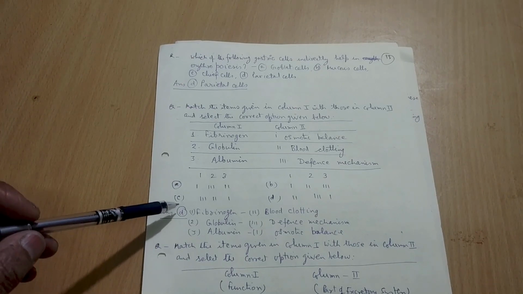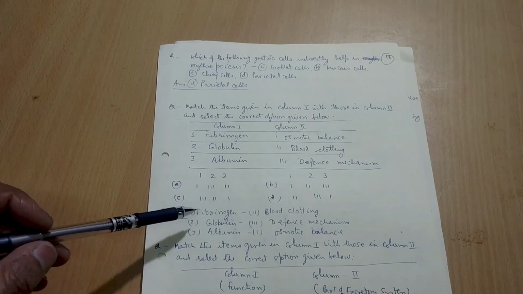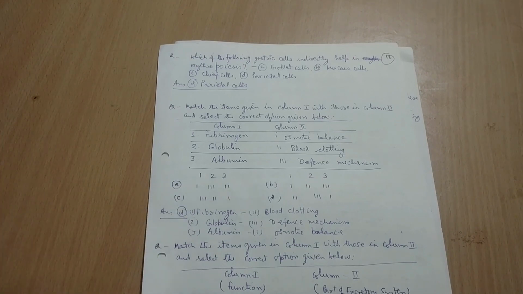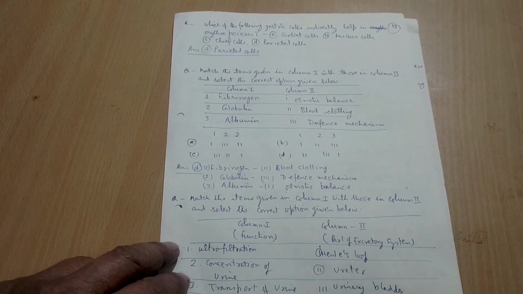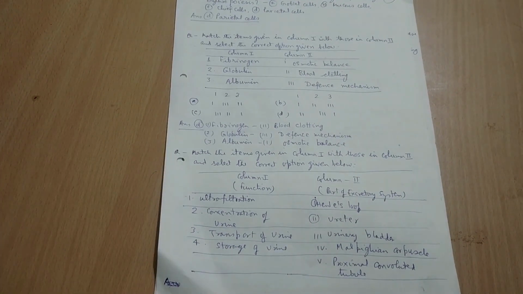So here we go to answer number D. There is fibrinogen. It will help in blood clotting. Globulin helps in defense mechanism. Albumin helps in maintaining osmotic balance. Okay, next set of questions is here.